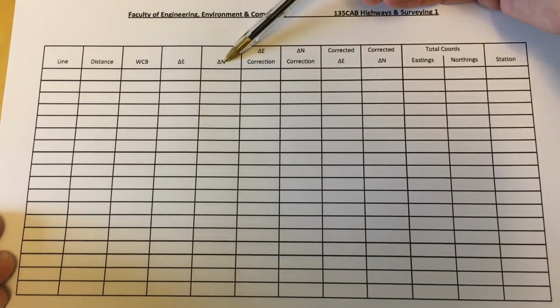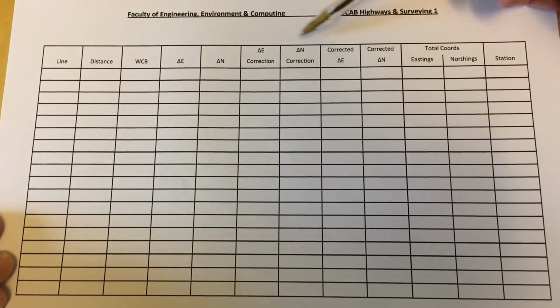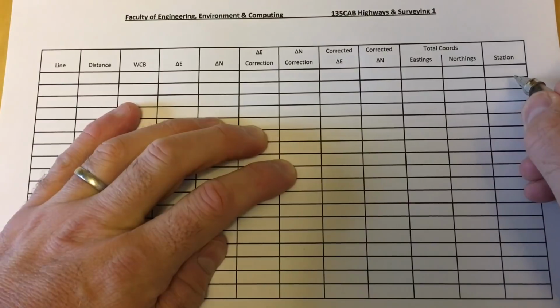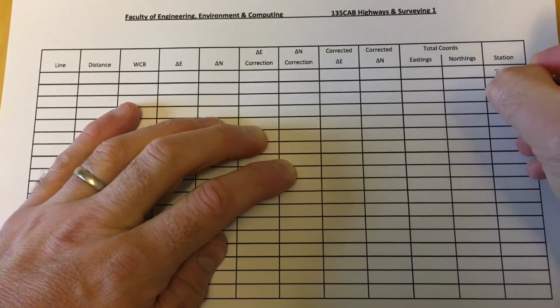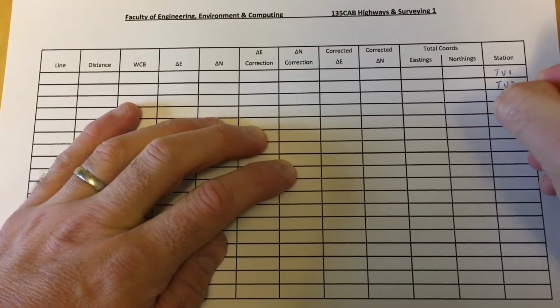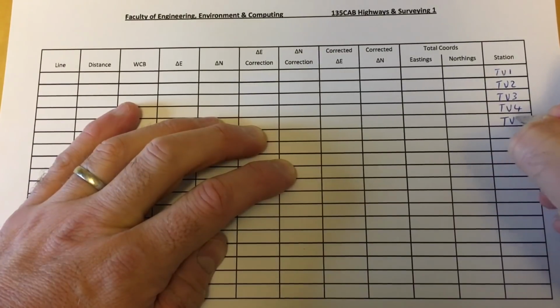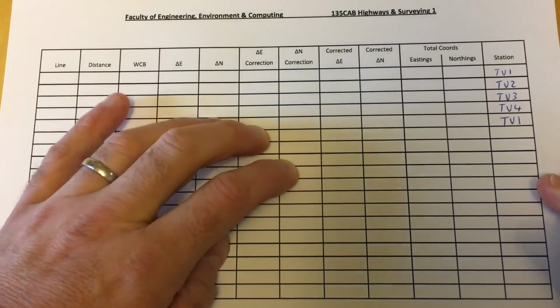You will then need to establish your partial coordinates of eastings and northings, and then establish what corrections need to be made and apply those accordingly. Now the aim is to use the coordinates for TV1 in order to establish the rest of the coordinates for the additional stations. It's advisable to start the procedure by noting all of the stations required. You will see that we'll end up with station TV1, and this will be used as a double check.